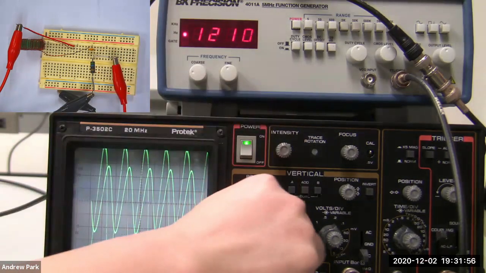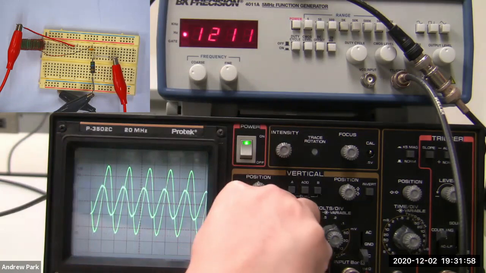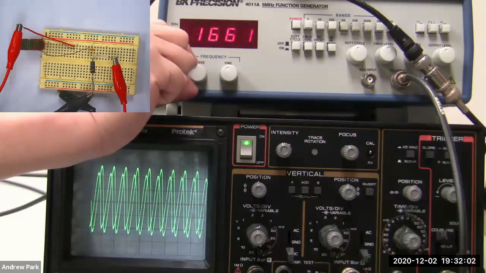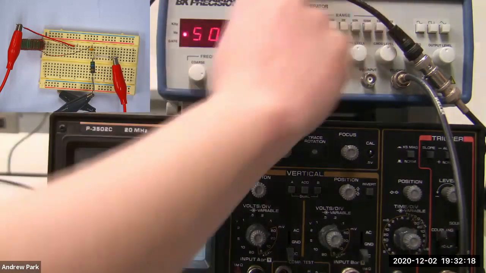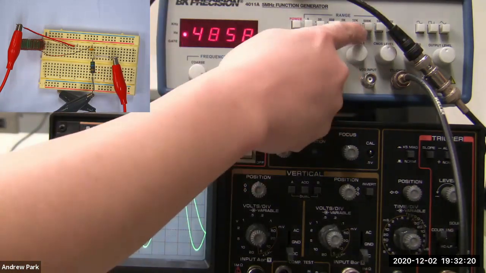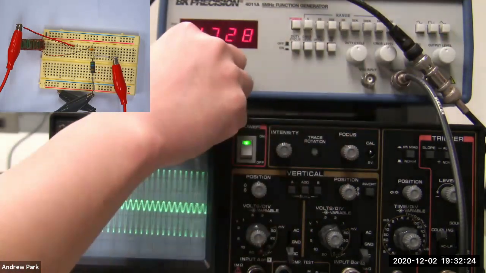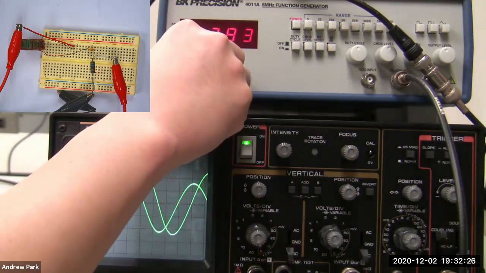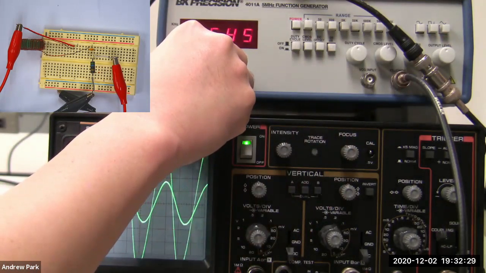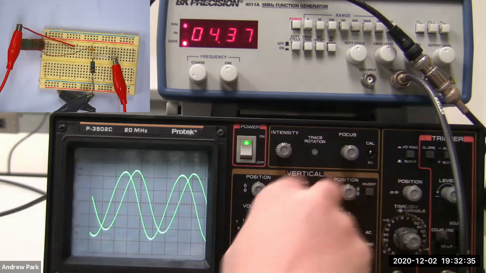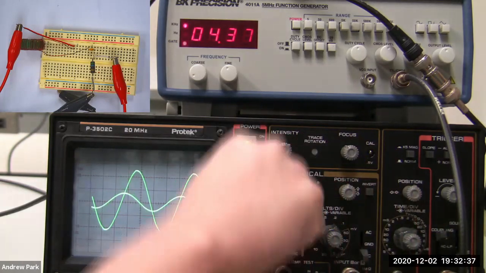So let me change my scale here so that I can continue to display it. Increase the frequency, increase the frequency. Yeah, I still need to increase. So I'm gonna go up one more decade and then come back down to the 5 kilohertz range so that I can properly go through the, okay, yeah. So I'm near the resonance here. Let me go through that. So I need to go to a smaller scale here.